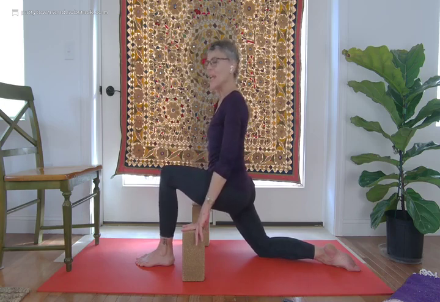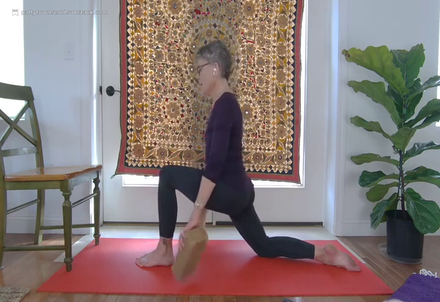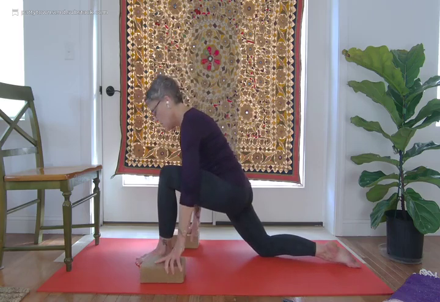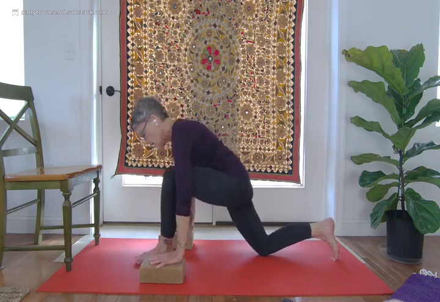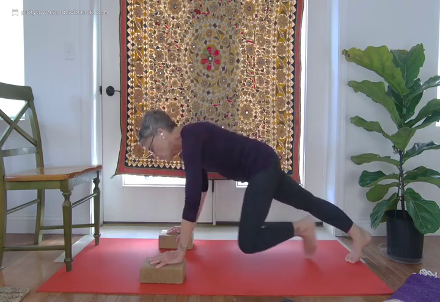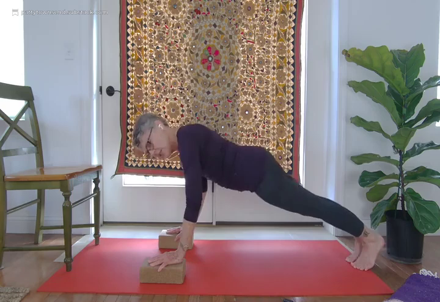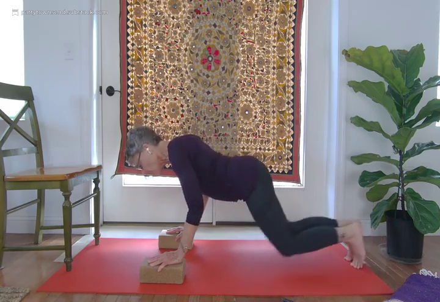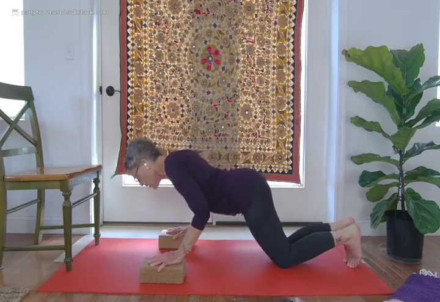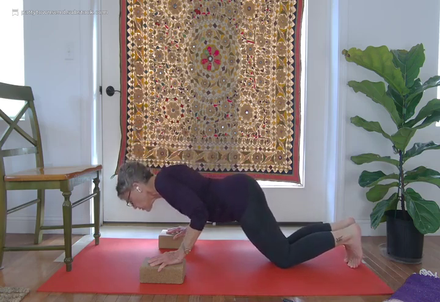All right, here we go. Come on down. Take your blocks, and I do recommend that you go through something like a chaturanga or knees, chest, and chin so that you can feel how important these supports are. If you want, you can take your knees down, but lower down more like a chaturanga.